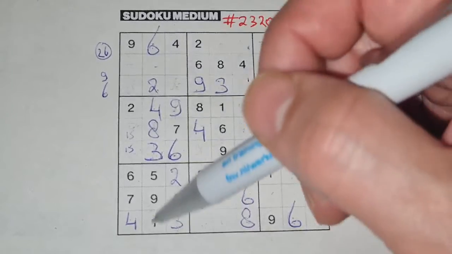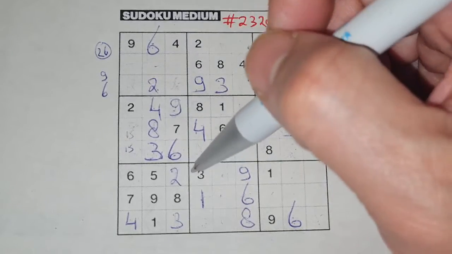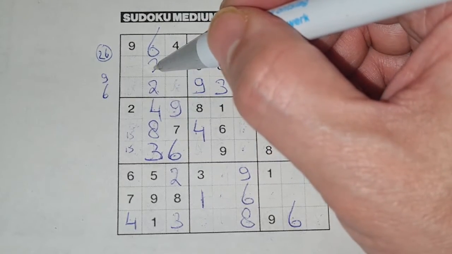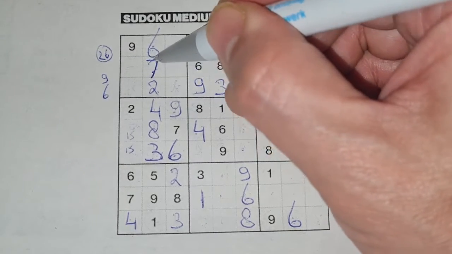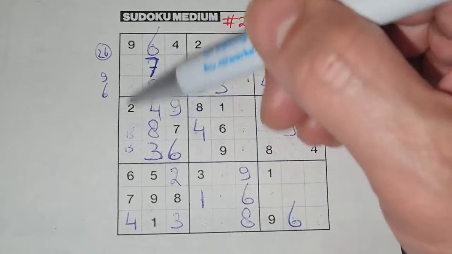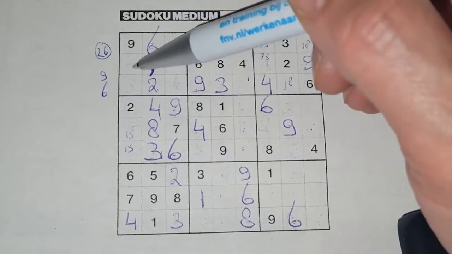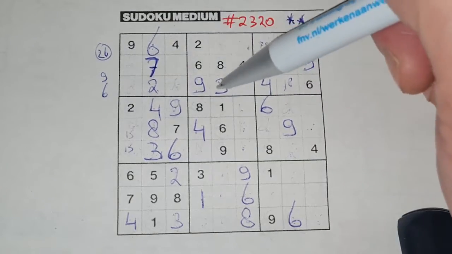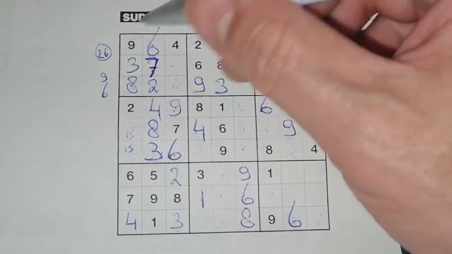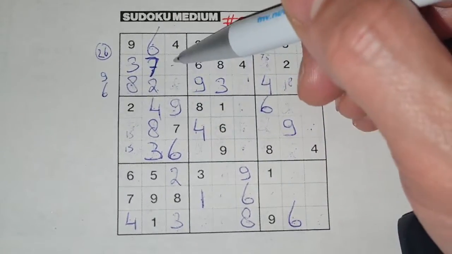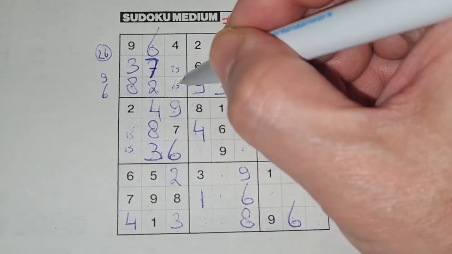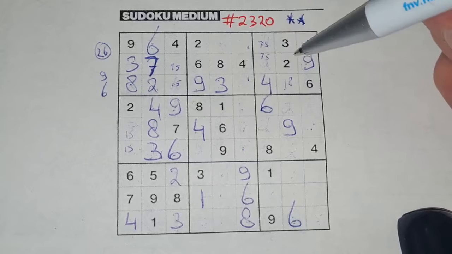1 number left in this second column for the number 2. No, 2 we have here. This should be the 7. 7 is missing, yes. 2 missing numbers in the first column for the numbers 3 and 8. We have a 3 here, no 3 there. 3 should be here, and 8 goes there. 2 numbers left in this big square for the numbers 1 and 5. Cannot fill this yet. Let me mark those 2 numbers.